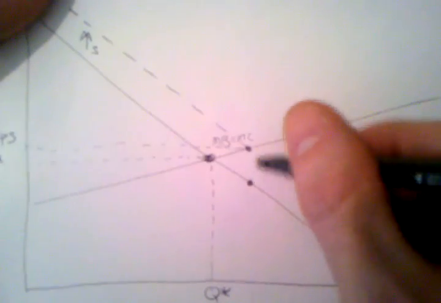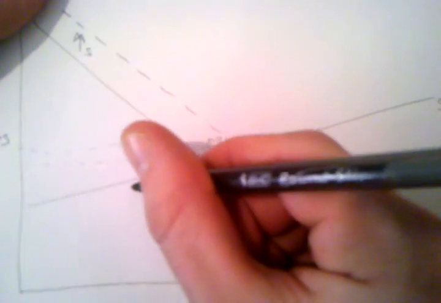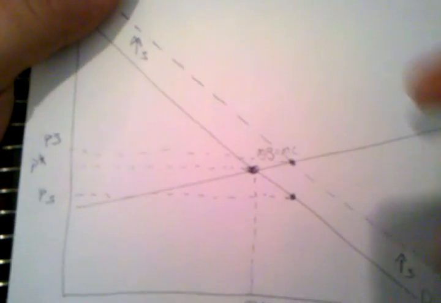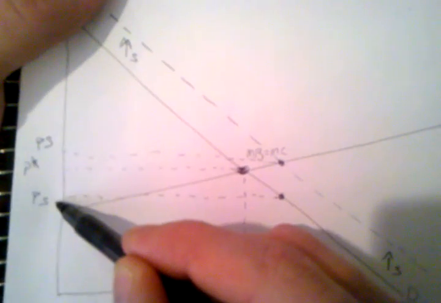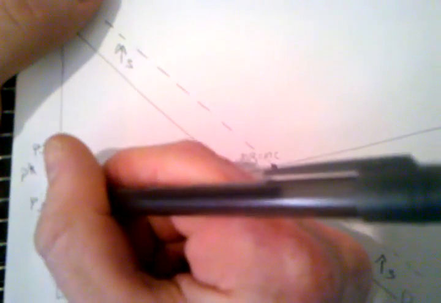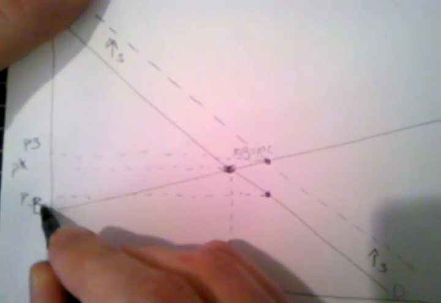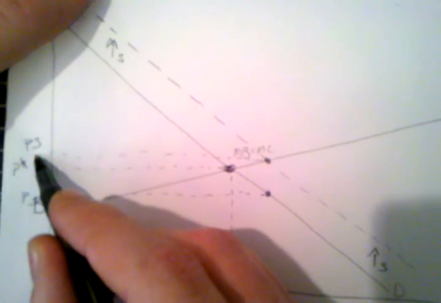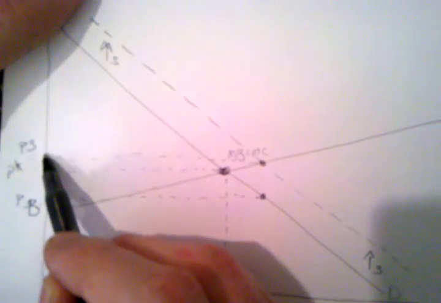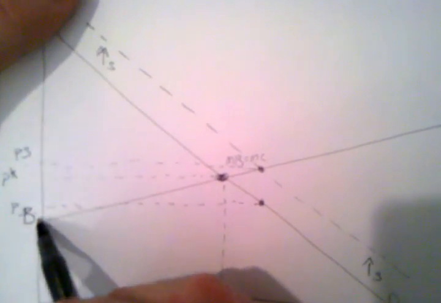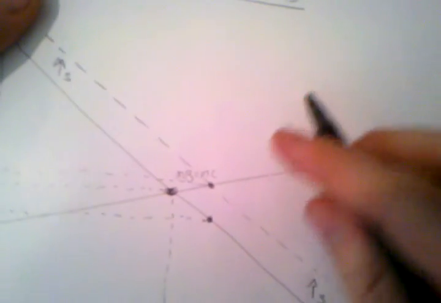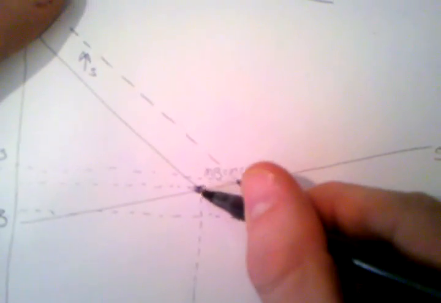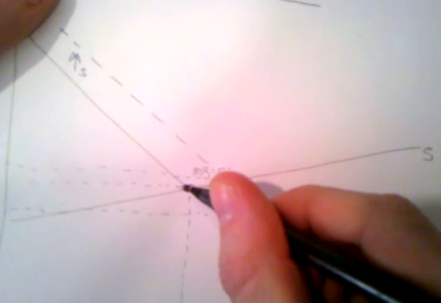one which is the price that's going to be received by the sellers and the price that is going to be paid by the buyers. Whereas with taxes, this price would be received by sellers, and this price would be paid by buyers. But with the subsidy, this is the price received by sellers, and this is the price paid by buyers.